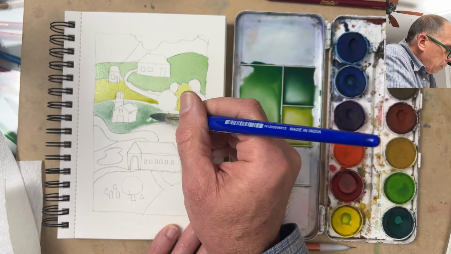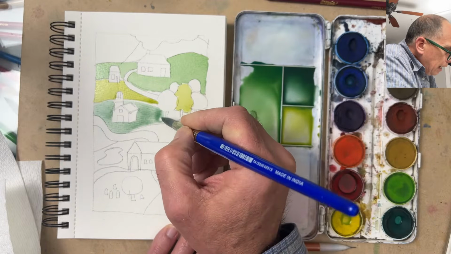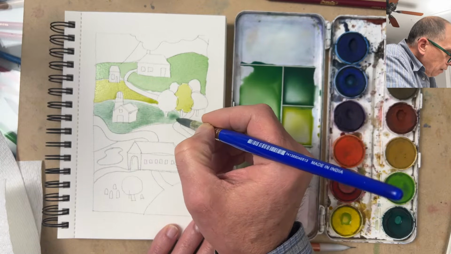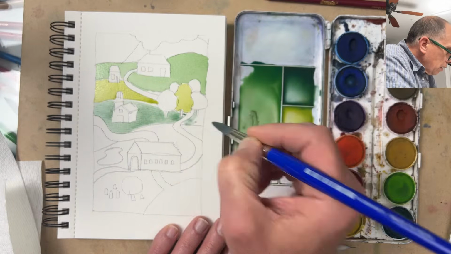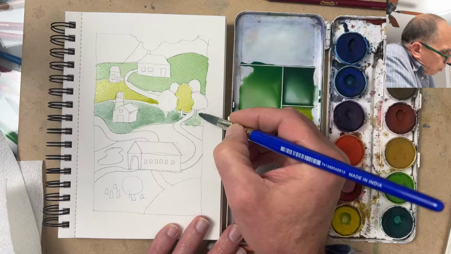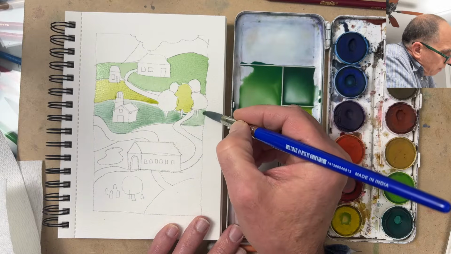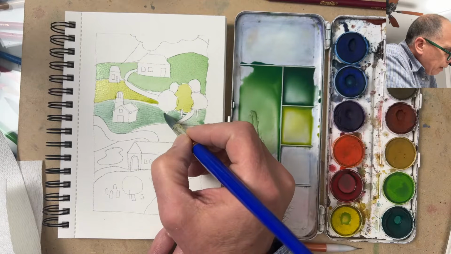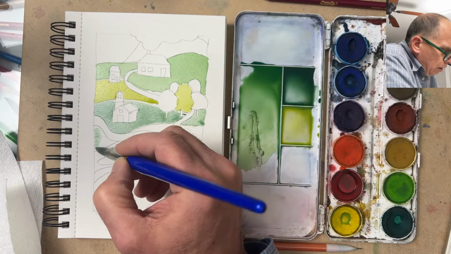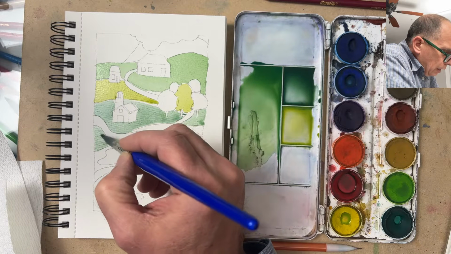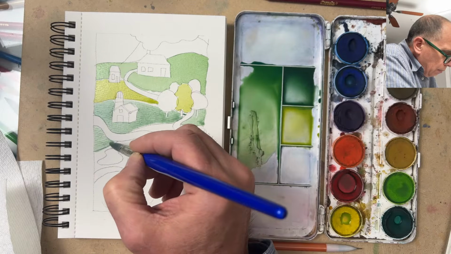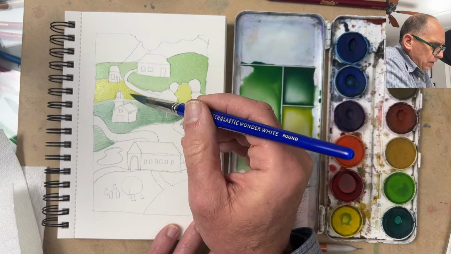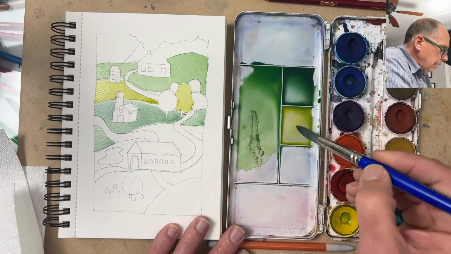Now, a safer way to do this would be to let each layer dry before you put on the next bit of color. But for the sake of time, we're just going to take a shot. I'm kind of careful of my outline, but also not really worried about it too much. With these little maps, there is a quality that you can be kind of loose on the edges. Okay, great. I'm going to use the same color here in the next level.